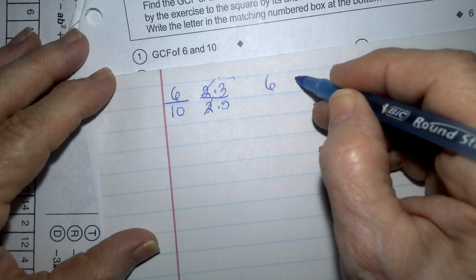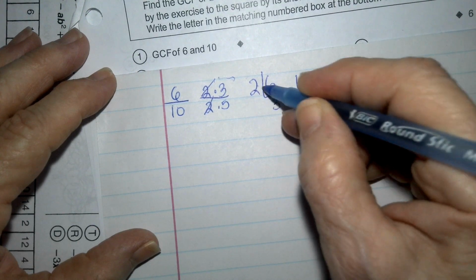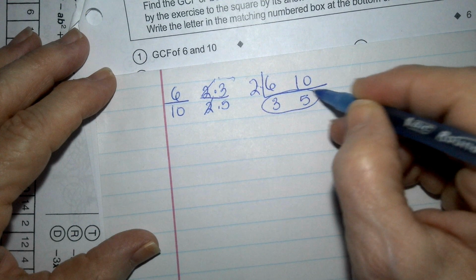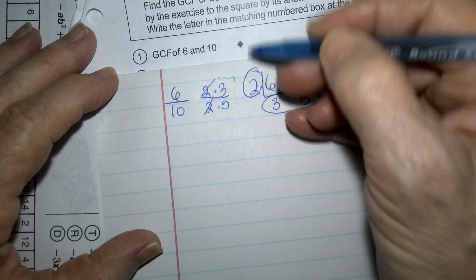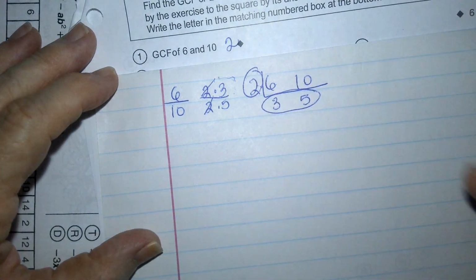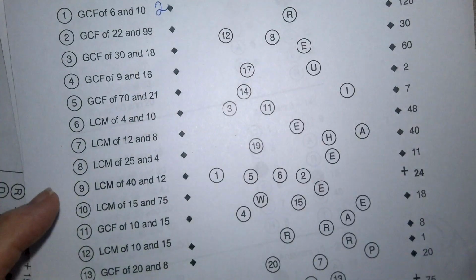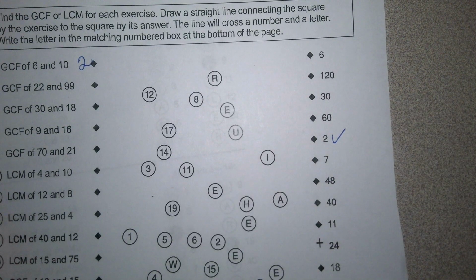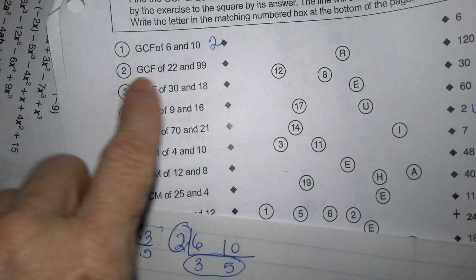Or you may do the upside down division. 2 goes into that 3 times, 2 goes into that 5, and that's reduced all the way. So the greatest common factor is going to be on the left. It is a 2. We don't have time to draw a line through these, so you're just going to find your answer and check it off.